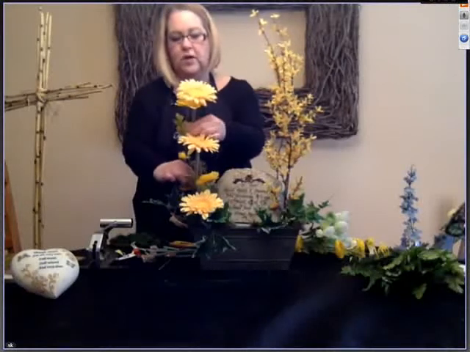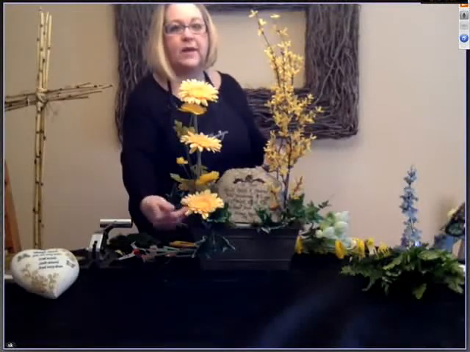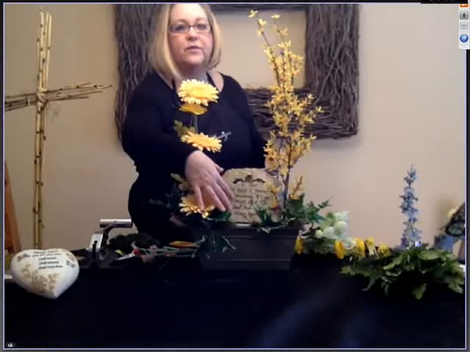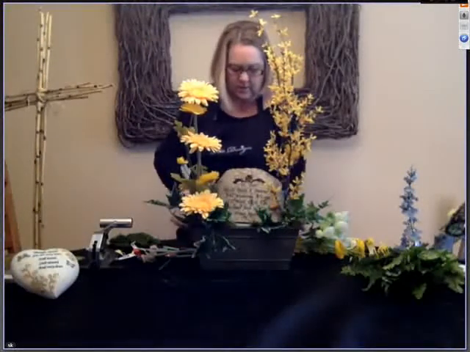Now I'm being conscious because I have a definite line here that I've created with my Gerber daisies, and I don't want to interfere with that too much when I add in my ranunculus. So I'm making sure that each flower has its own space, and it helps create that line that draws the eye down into the focal point of the design.